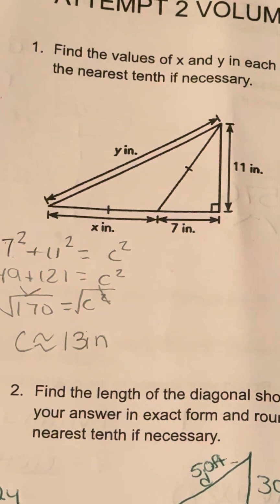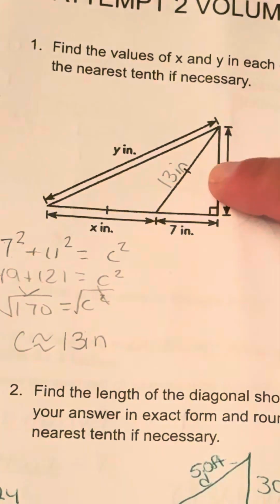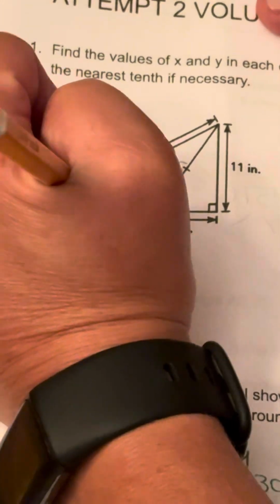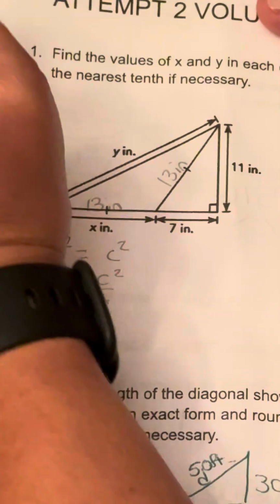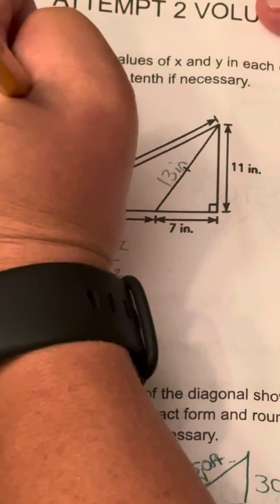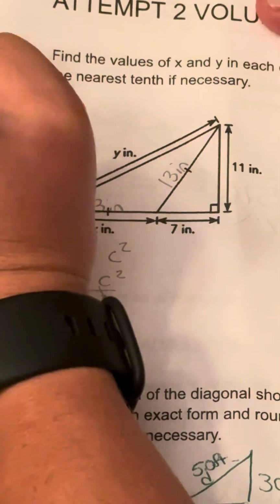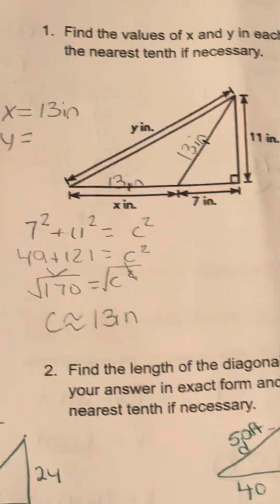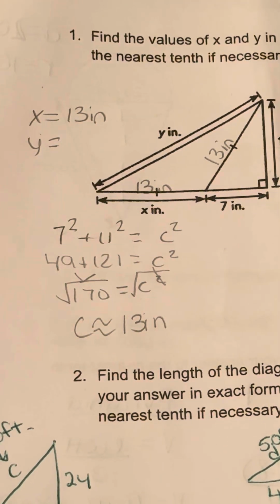And now that I know that this is 13 inches approximately, that means that this side, or x, is going to be also 13 inches. So I've now solved for x. So x is equal to 13 inches approximately. And now we're going to solve for my y value.